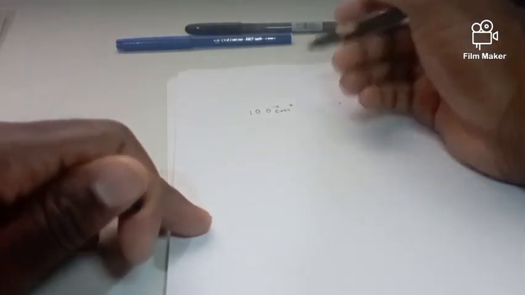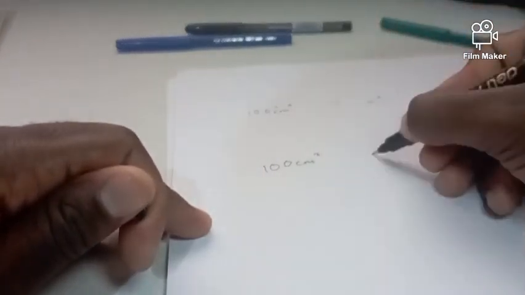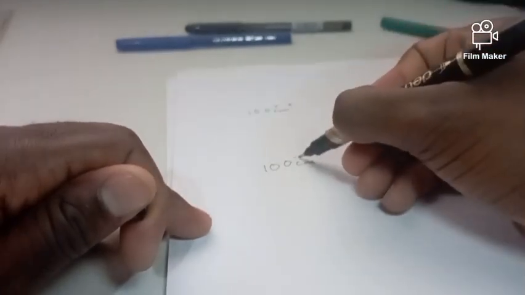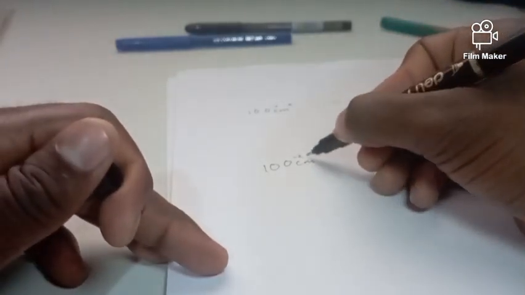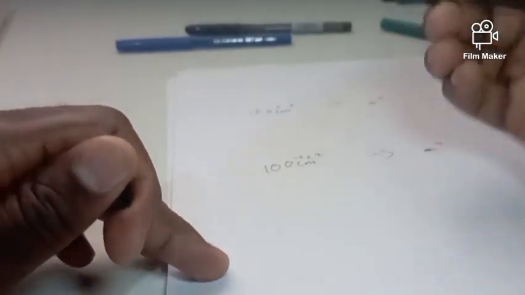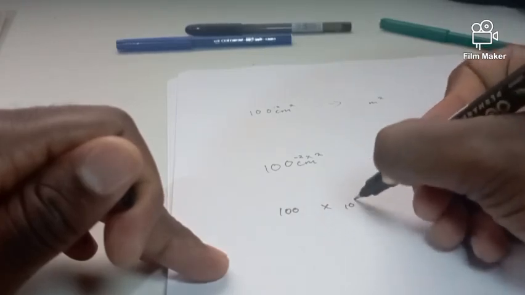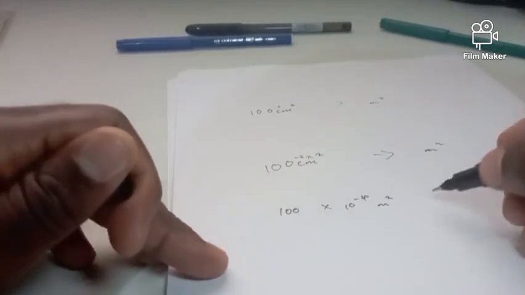So I just put the minus 2 there. It's just a trick, right? So I multiply the minus 2 and that 2, that's minus 4. So that's going to be 100 times 10 to the power negative 4 square meters. Then you simplify this. So this is just a trick.